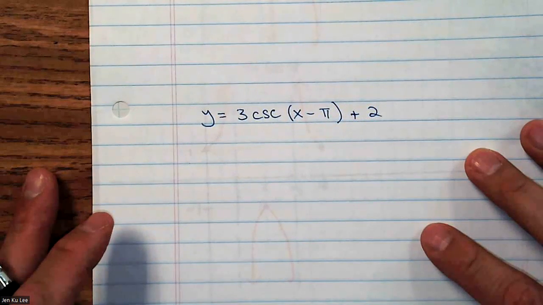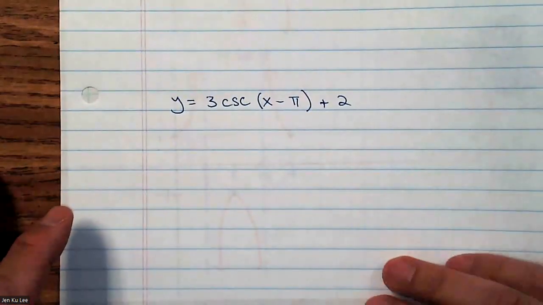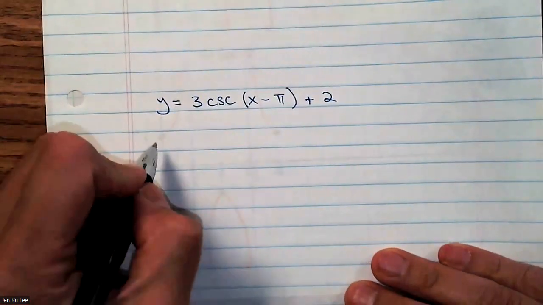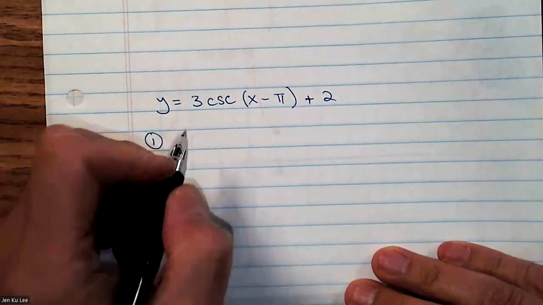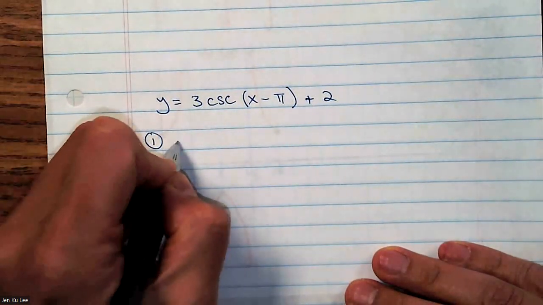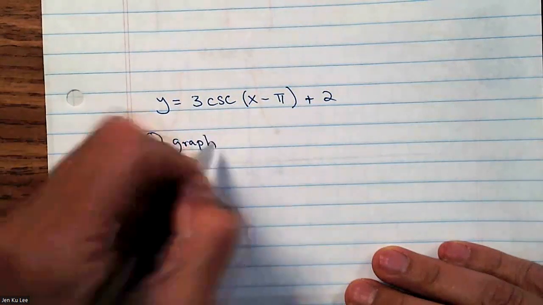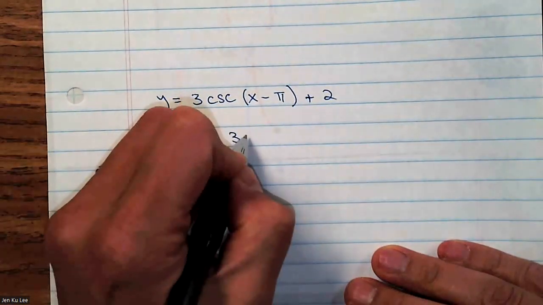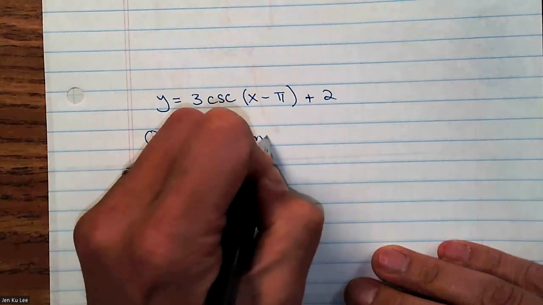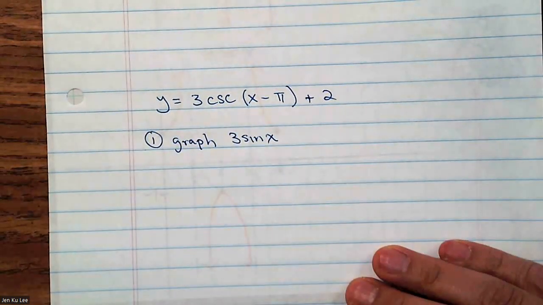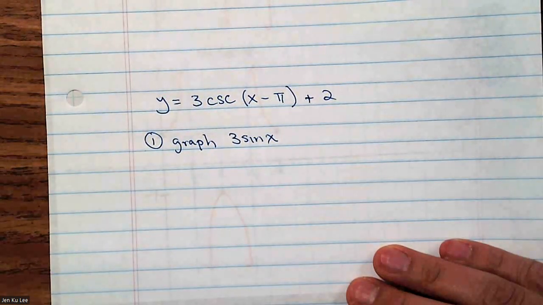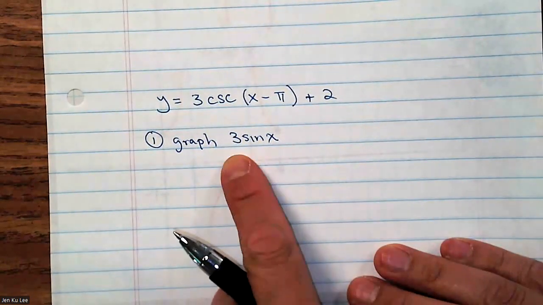Okay, if we have to graph that, what the first step would be is to first graph 3 sine of x. Okay? Graph this guy first, 3 sine of x.